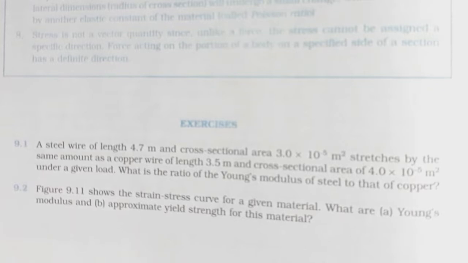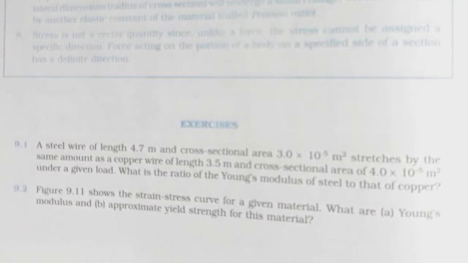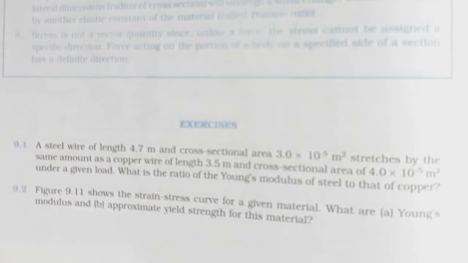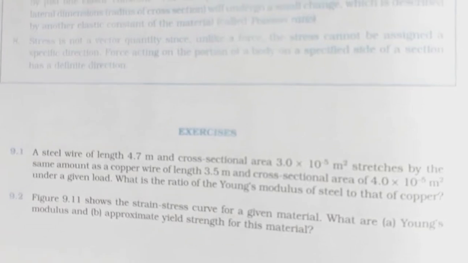So the first problem reads: a steel wire of length 4.7 meter and cross-sectional area 3 into 10 power minus 7 meter square stretches by the same amount as a copper wire of length 3.5 meter and cross-sectional area 4 into 10 power minus 5 meter square under a given load. What is the ratio of the Young's modulus of the steel to that of the copper wire? So let's see how to proceed about this question.